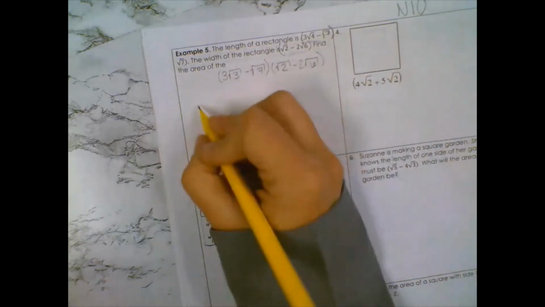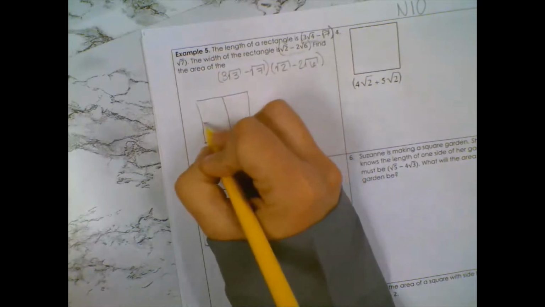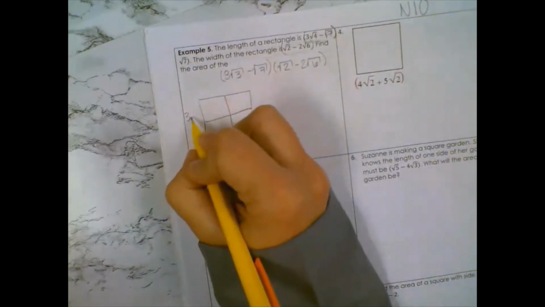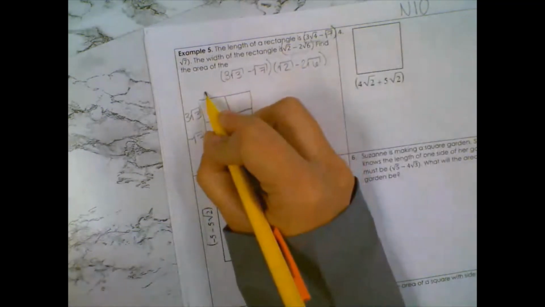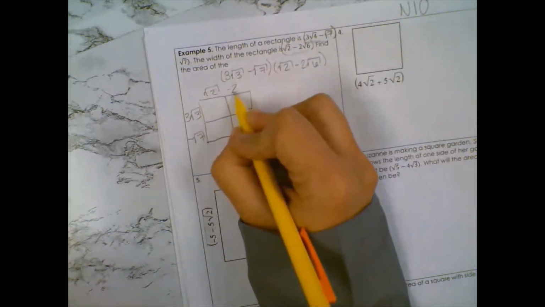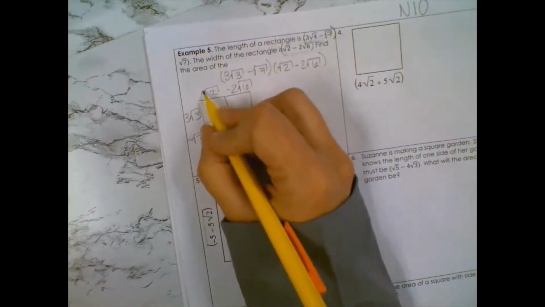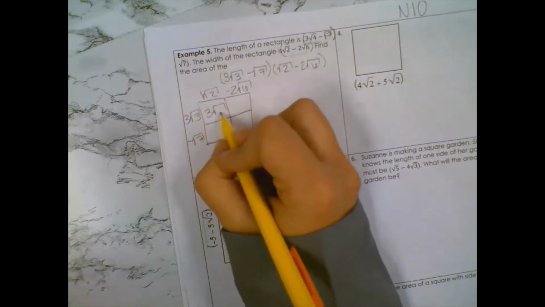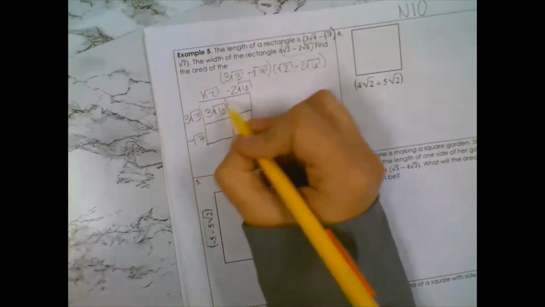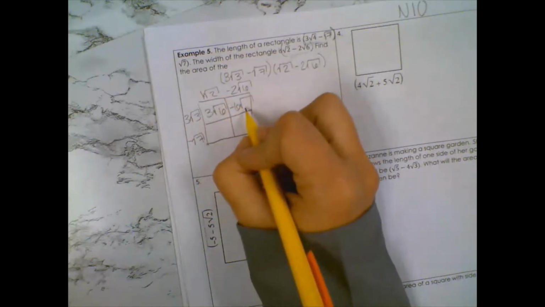So 2 by 2, I'm just going to go ahead and do box method. I think that just keeps things a little bit cleaner. So I'm going to label the left side 3 root 3 minus root 7. Tops are going to be root 2 and negative 2 root 6. Multiply into the pathways, and remember if you don't see a coefficient, it's 1. So 1 times 3 is 3. Insides 3 times 2 is 6. Outsides 3 times negative 2 is negative 6. Insides 18.